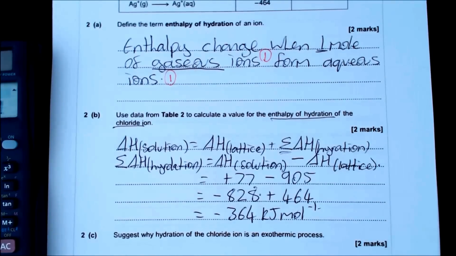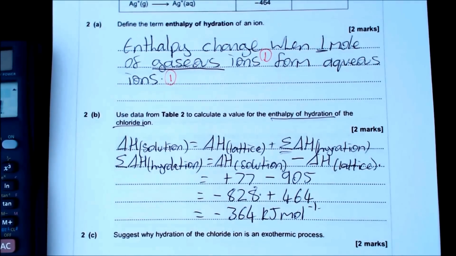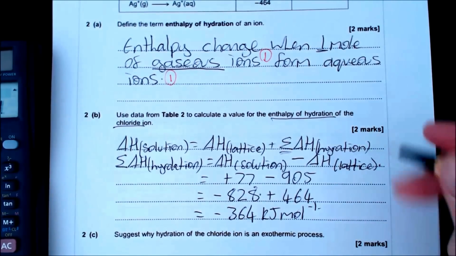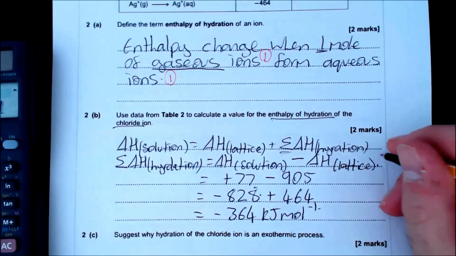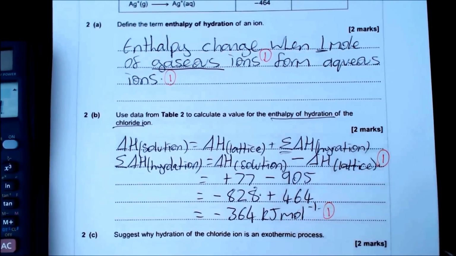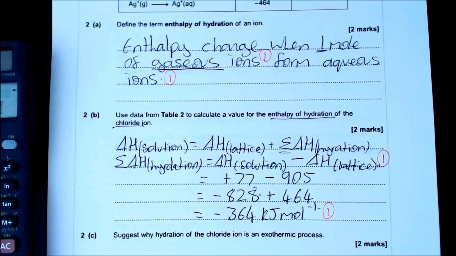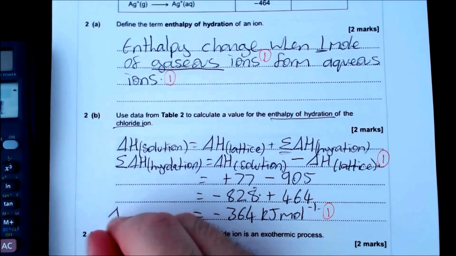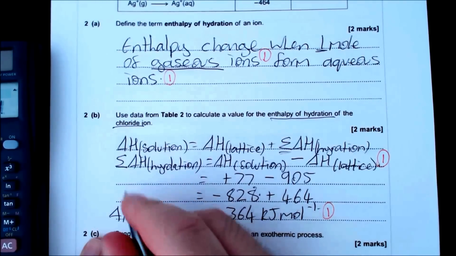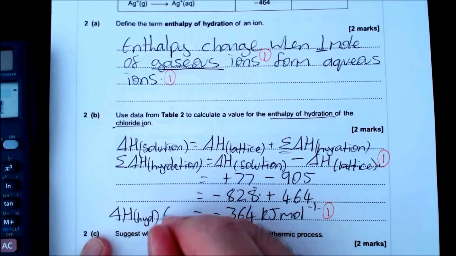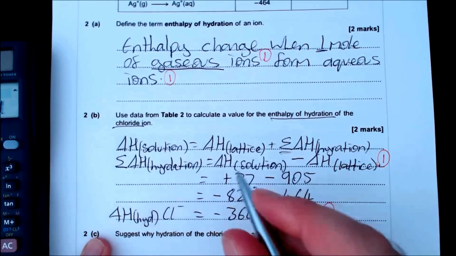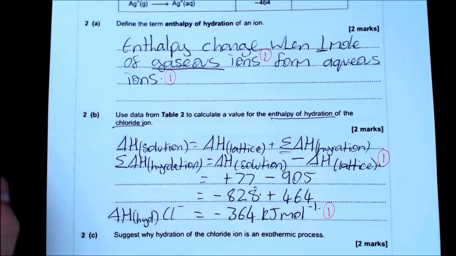Okay, so that gives you 2 marks. So you need to make sure you've got your marks in the right places. So you get 1 mark for actually working out your equation, and you get 1 mark for your answer. So that's where your 2 marks come in. And you can see that this thing is exothermic as well. And I'll just put that on there. So this is the delta H of the hydration of Cl- ions.